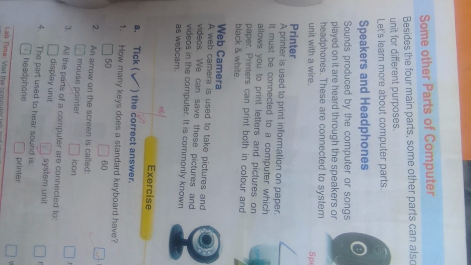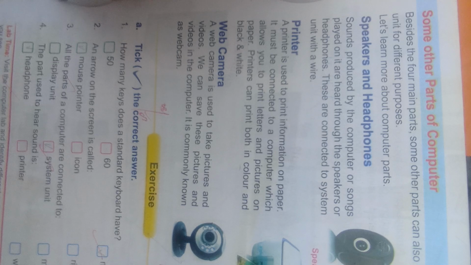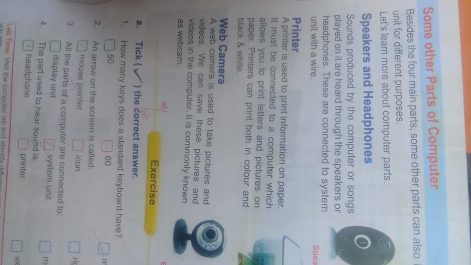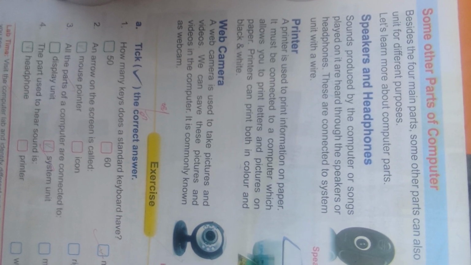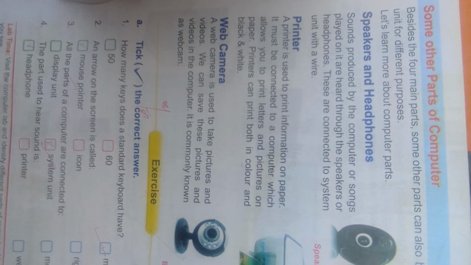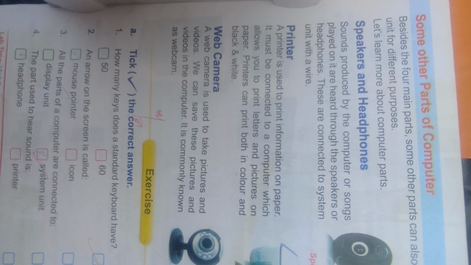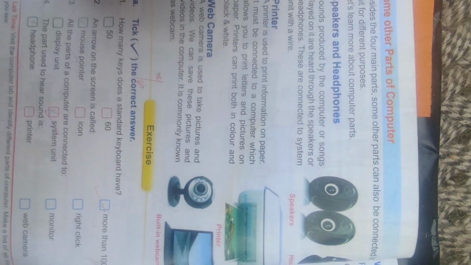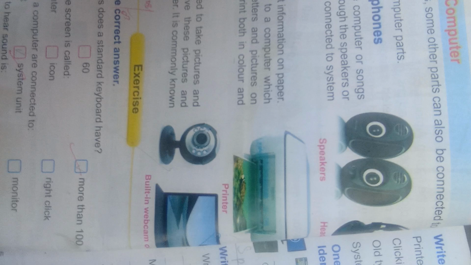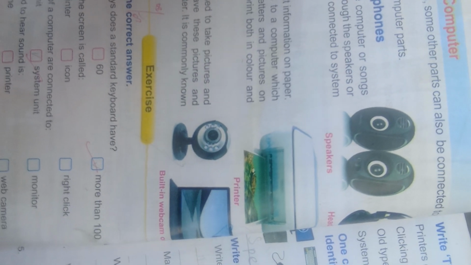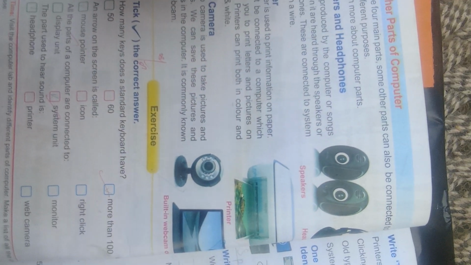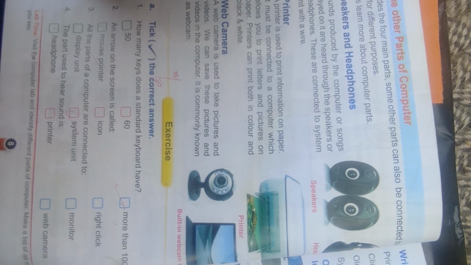Web camera. A web camera is used to take pictures and videos. We can save these pictures and videos in the computer. It is commonly known as webcam. Okay, let's have a look at the diagrams. Here are the questions.